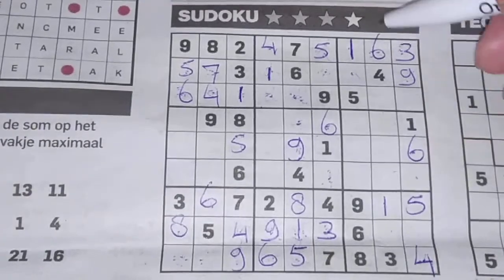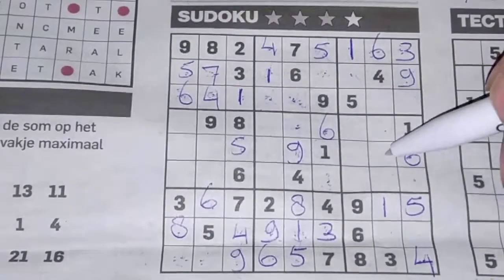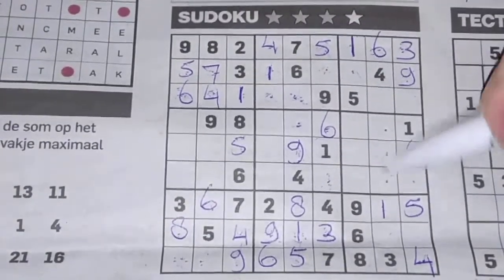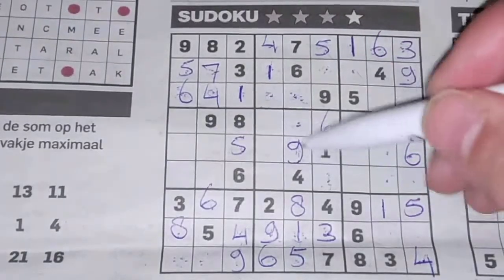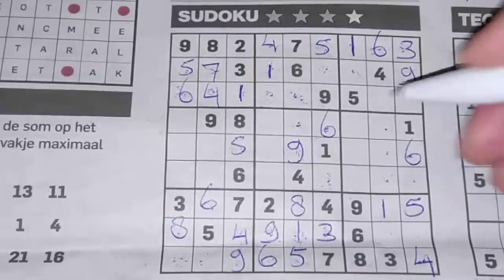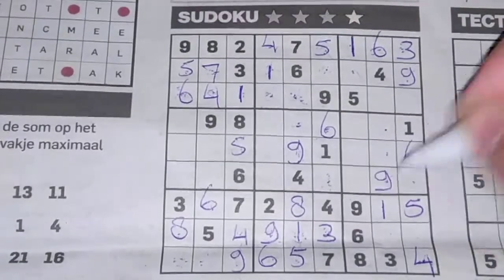9 in this column, 9 in that column. So in the column between, the only 3 places for the 9 should be here, here or there. But I see a 9 here, no 9 there. Here 9, so no 9 there. Only place for the 9 is here.